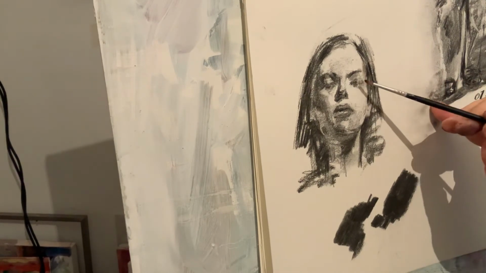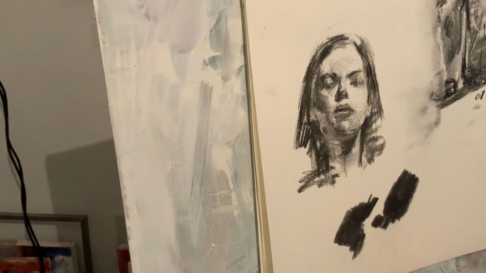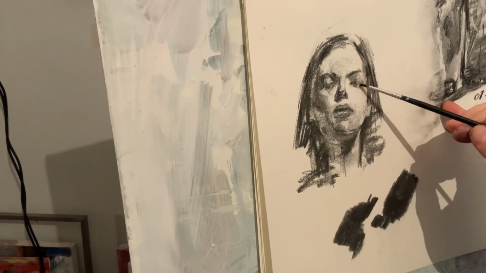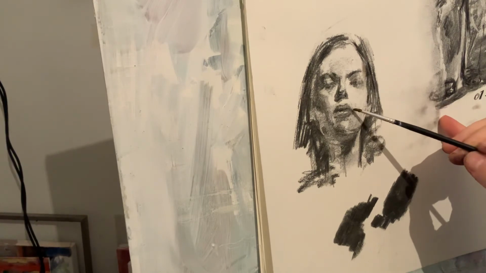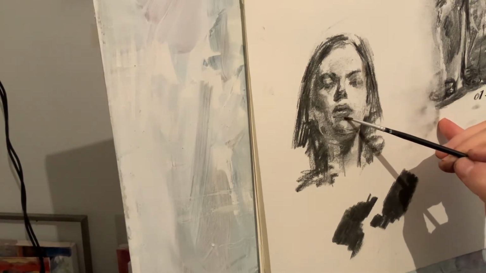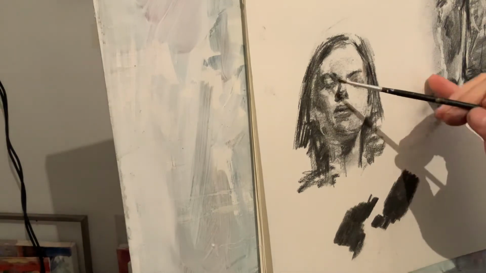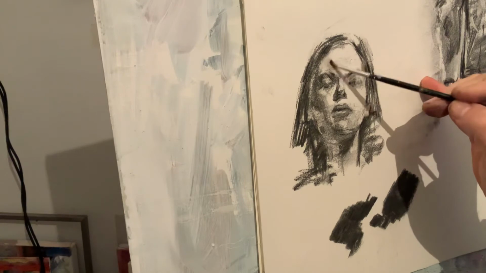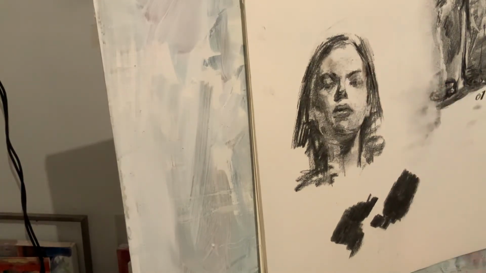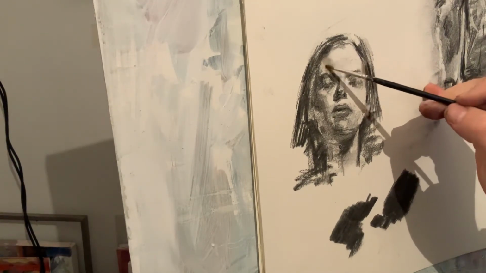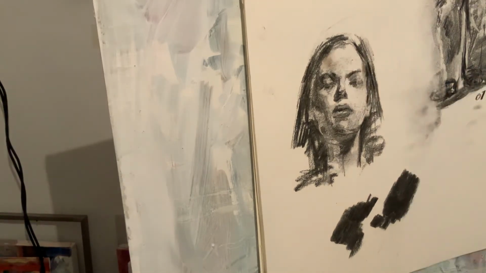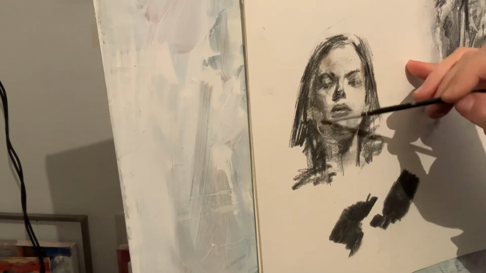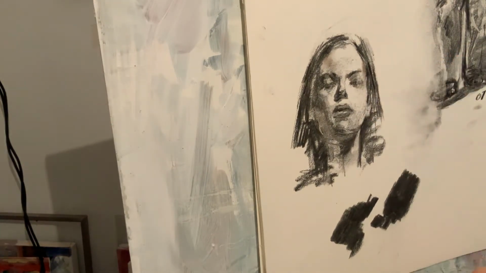See there, one, two, a bit more dust from the sepia. Down her eye. Darker here. Half tone here with the sepia, with the dust from the pencil, which is a color sepia, as you can see. It's a bit of a mixed media, you can call it. Why not?